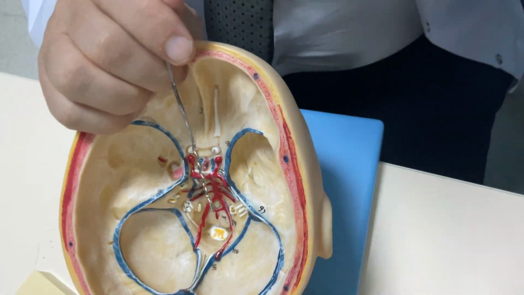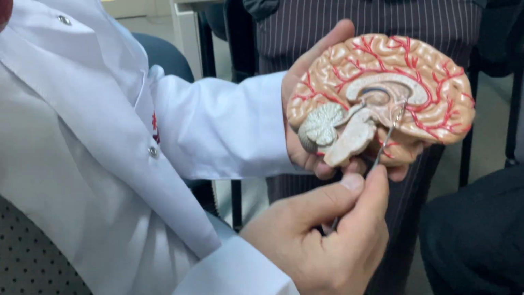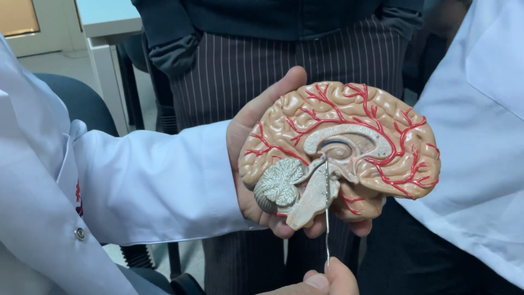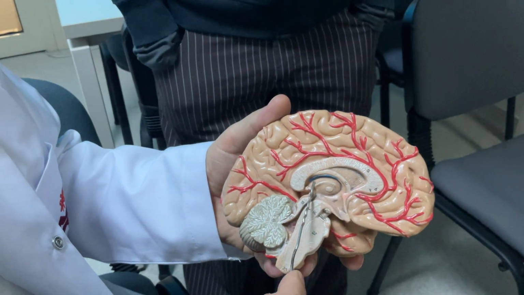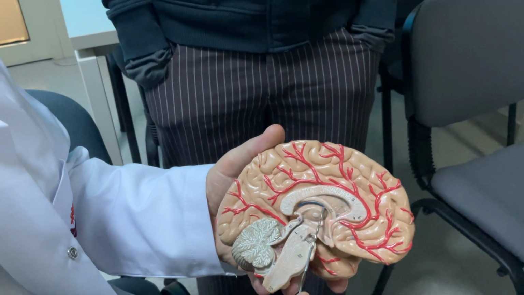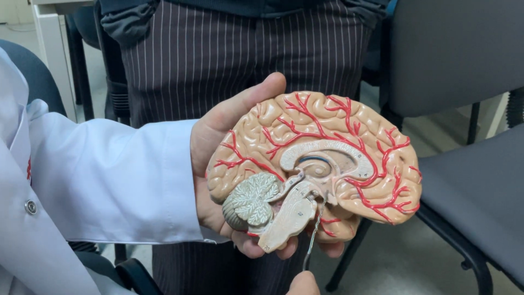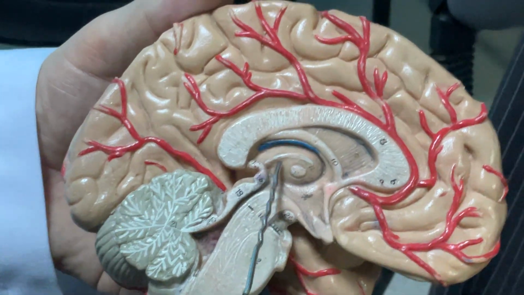Very good. And then we come to here. This is the diencephalon. Right, it is the thalamus. Here is the hypothalamus. Here is the subthalamus. This is the epithalamus.